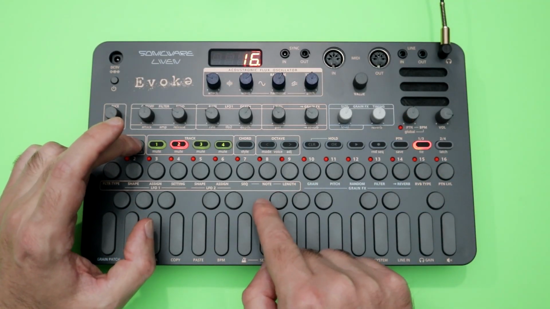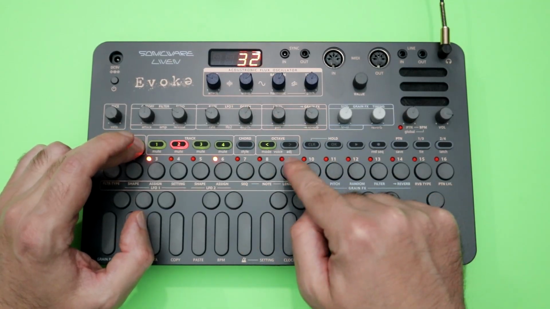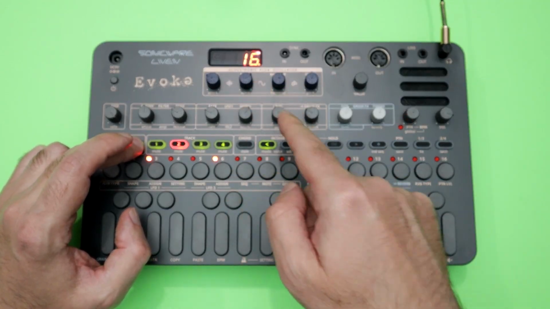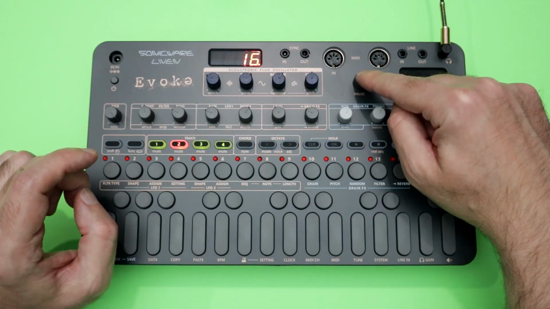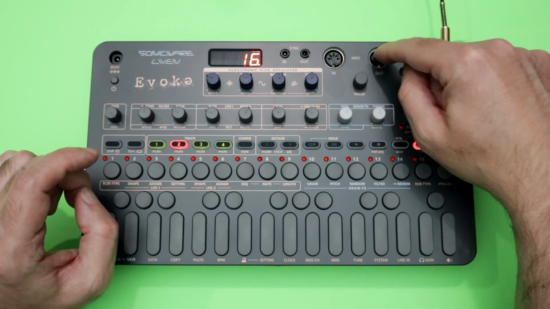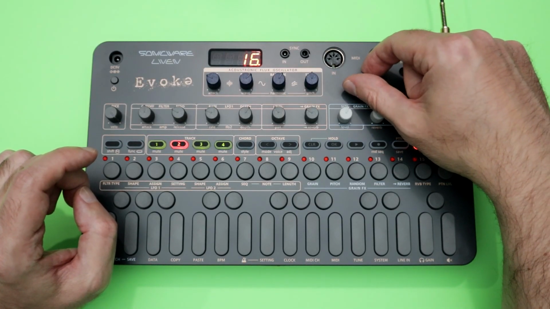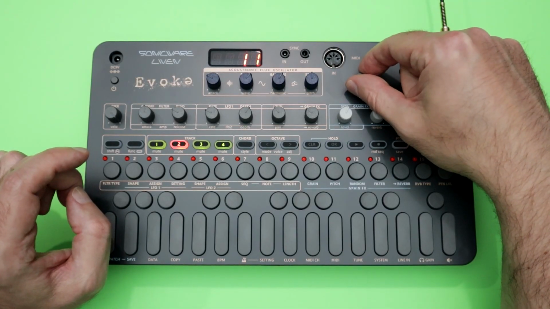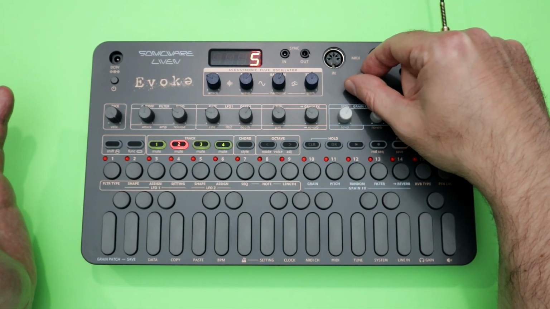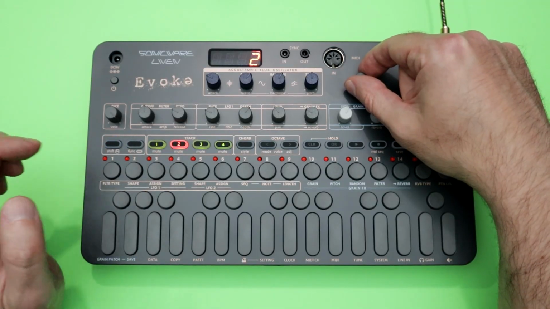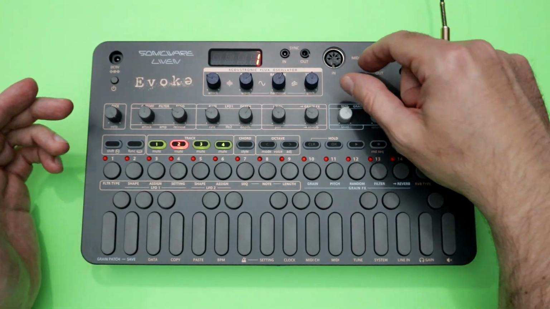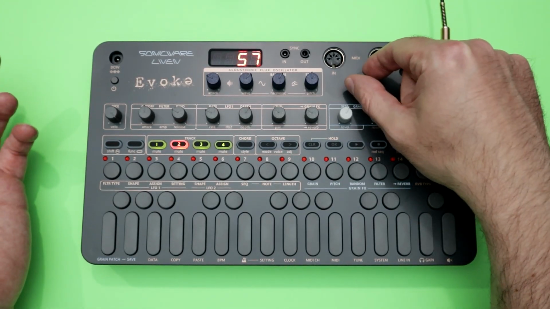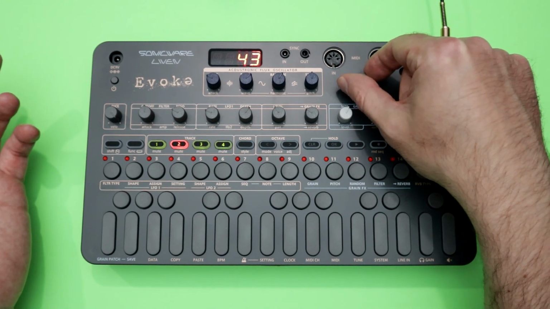So hold down the shift button again, and for length, once you've selected what you want and you're in the menu here that shows the numbers, now just use the value encoder knob up at the top right underneath the MIDI in and out. And you can turn this knob to adjust it to any amount of steps that you want for track number 2. You can go as low as 1 step all the way to 64 steps and cycle to anything in between.